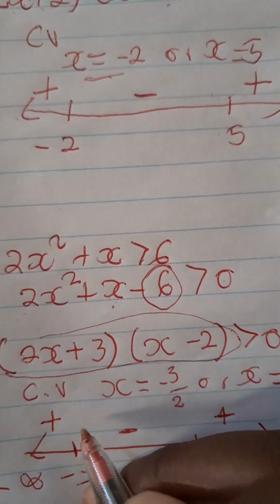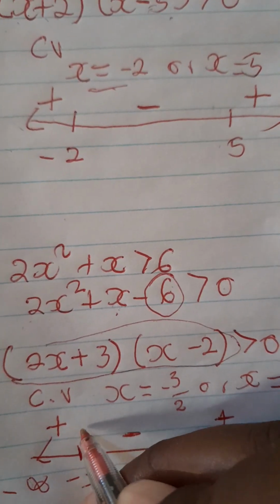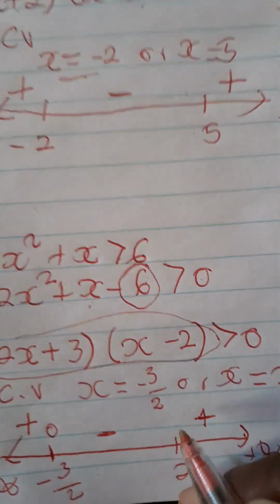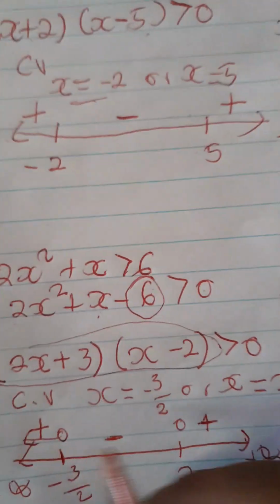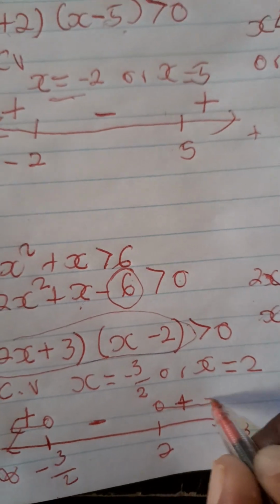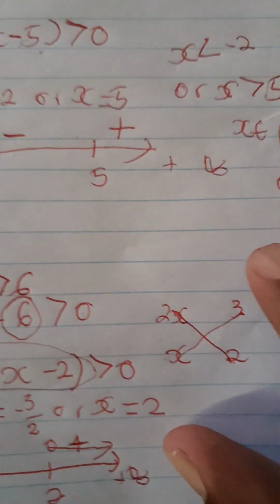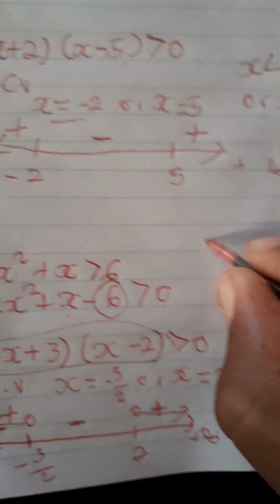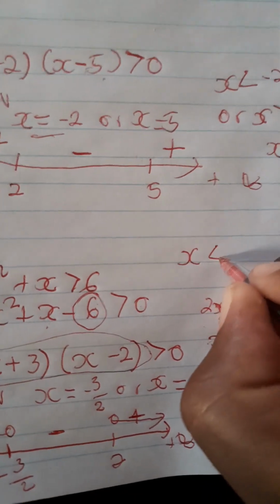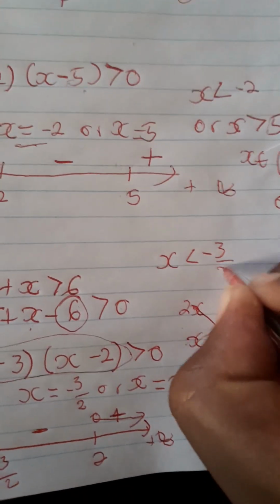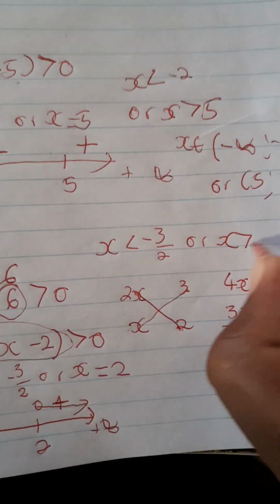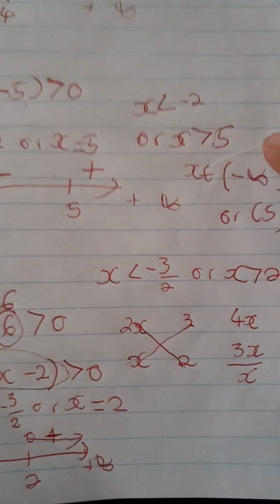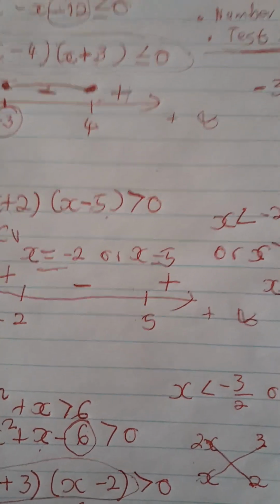So remember, since it's greater only, it's not greater or equal, we are going to use open dots. This will point this side, as well as this will point this side. So lastly, our solution will be x is less than negative 3 over 2, or x is greater than 2. Or you can represent it in an interval notation, or using a graphical form.